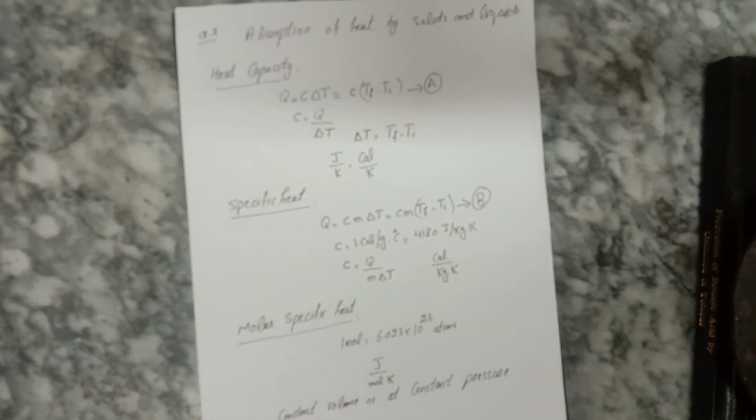It is noteworthy that when energy is absorbed as heat by a solid or liquid, the temperature of the sample does not necessarily rise. However, the state or the phase may change from one to another.